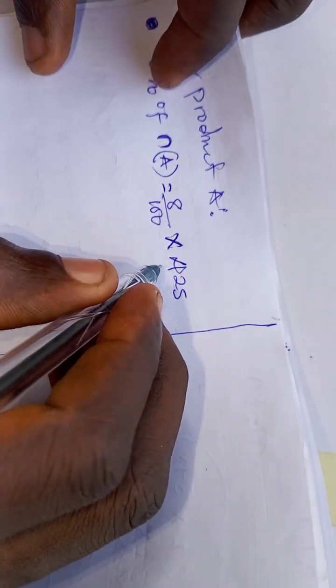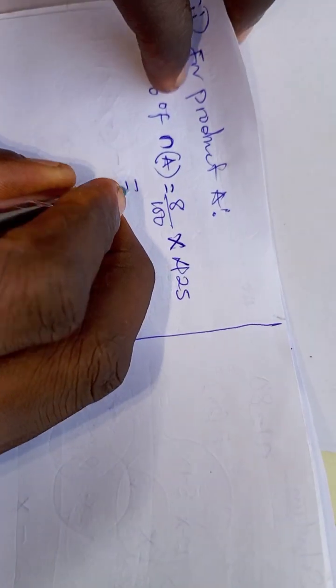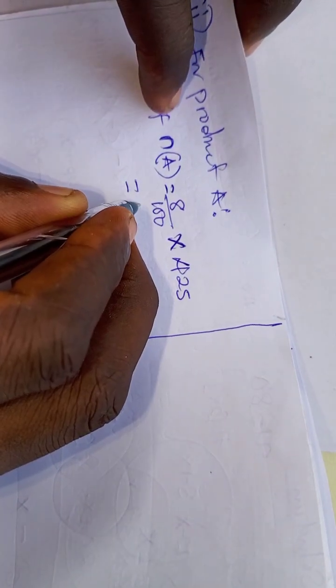So 8% of this 425 is going to give us 34.